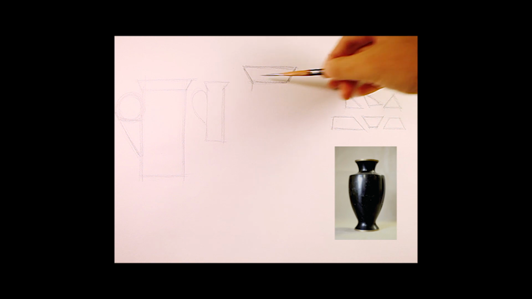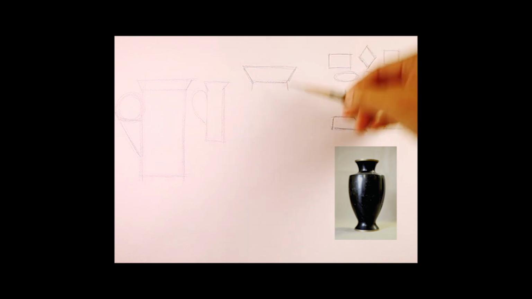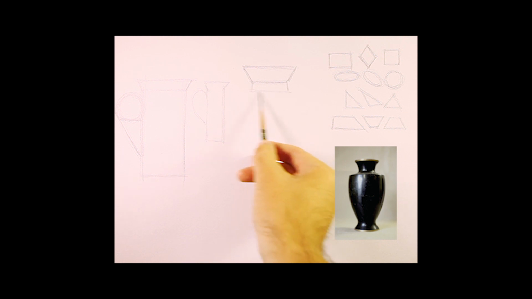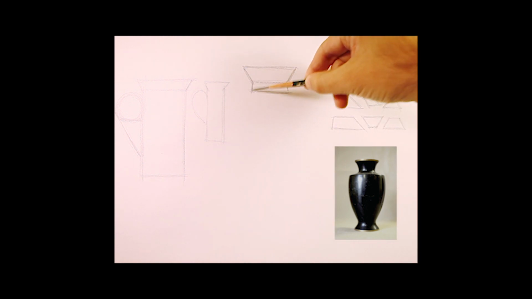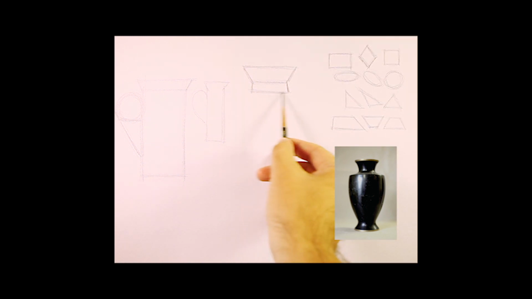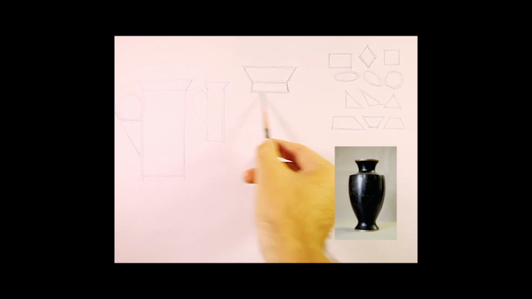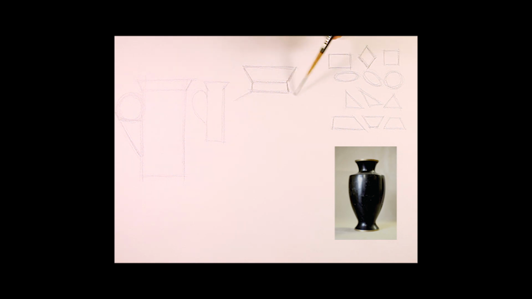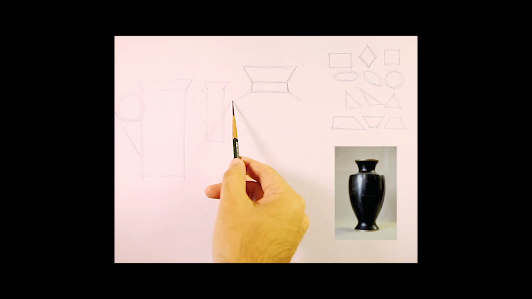The next one is another trapezoid or a rectangle. There's a little bit of change right there. It could be another trapezoid, but if you want to use a rectangle, that's fine too. Now for the lower area, that will be another trapezoid.